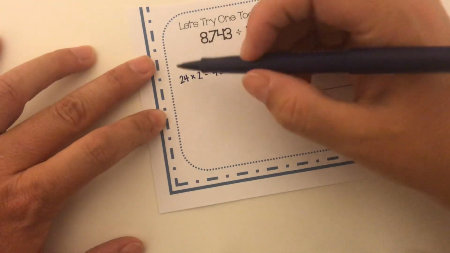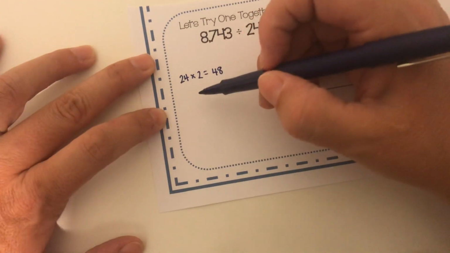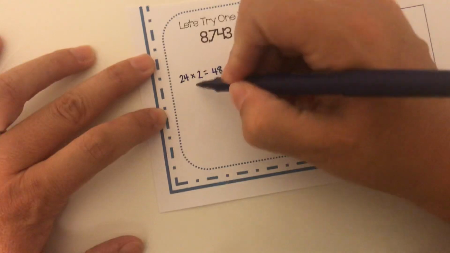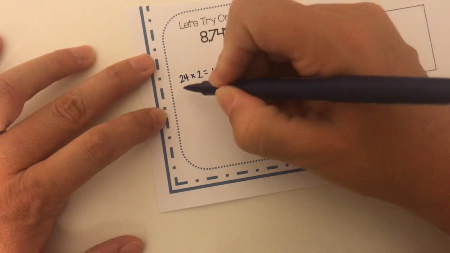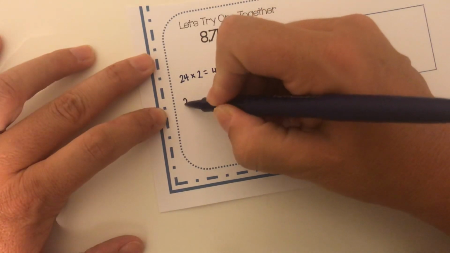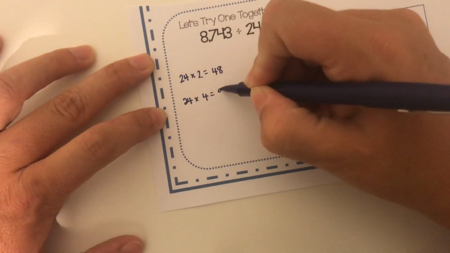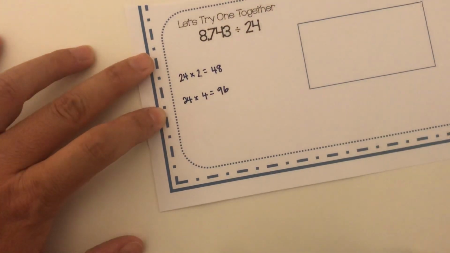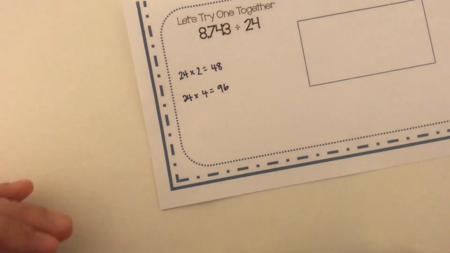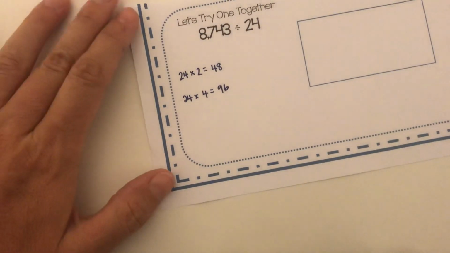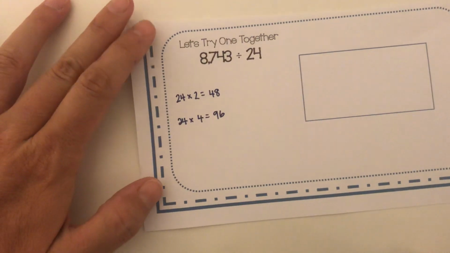If you'll recall the doubling rule from previous years, if I double one factor, then my product is also going to be doubled. So I kind of like to put my doubles in there so that I know that's 96. If you wanted to go up and do 24 times 8, you can also do that.